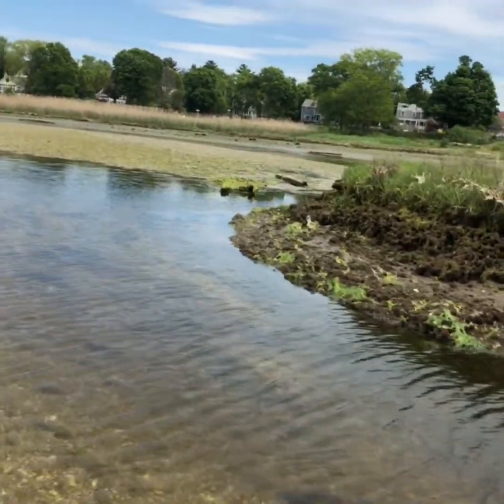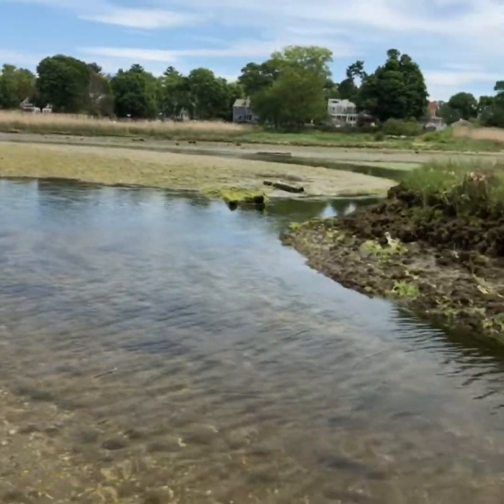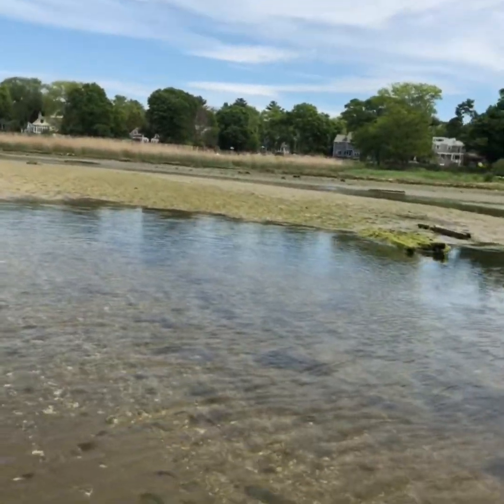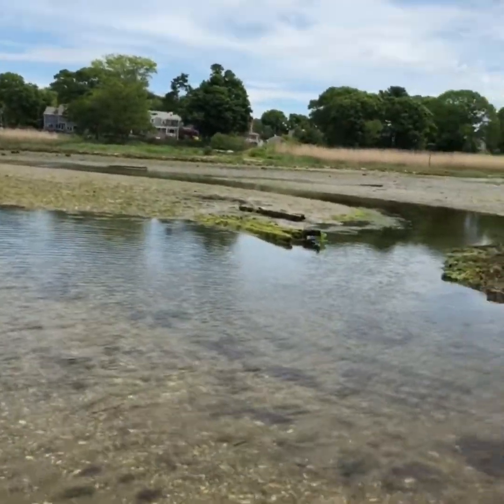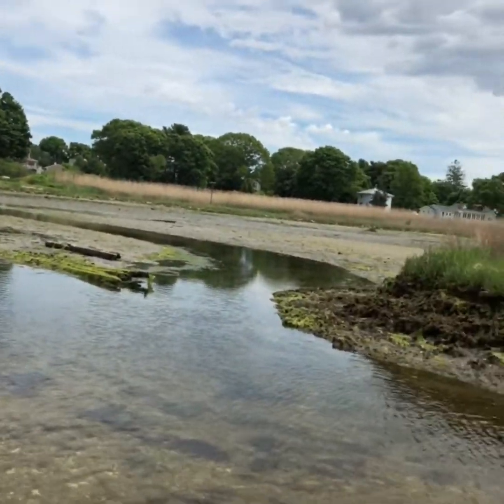Pretty quiet out here today. The other day I was out here with the dog, and it's pretty nice. There were quite a few people walking around with their dogs. So there's pretty much what we have.